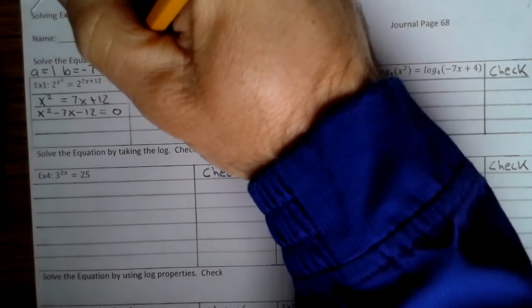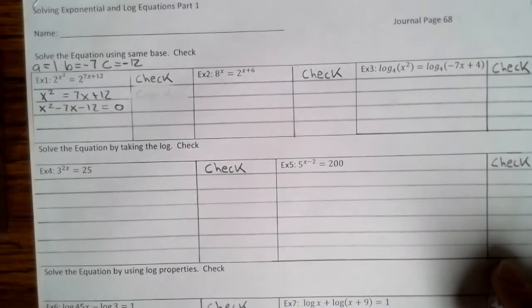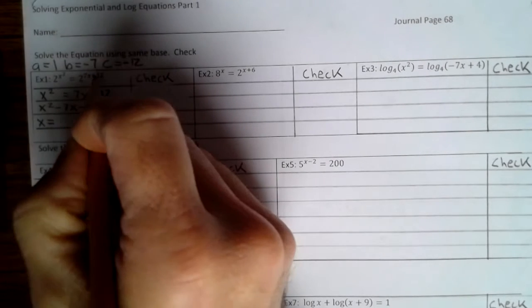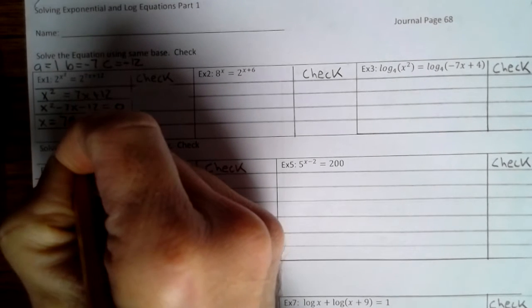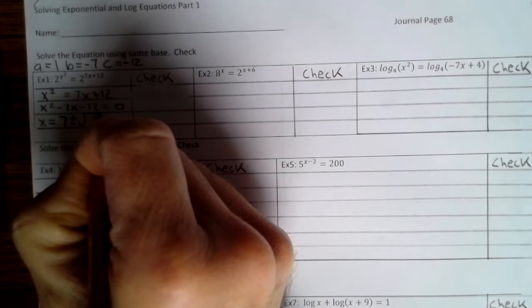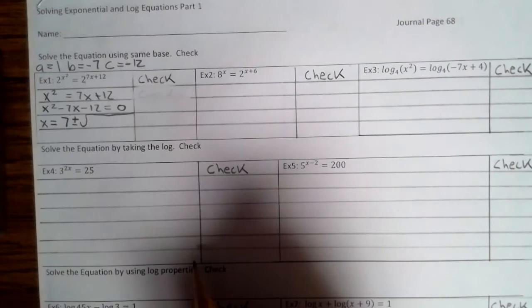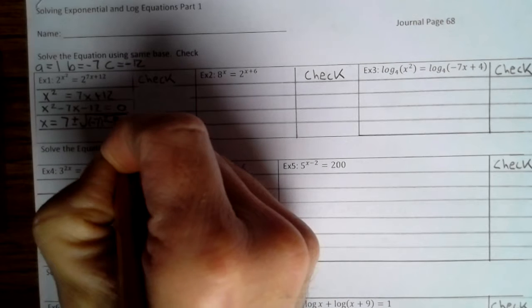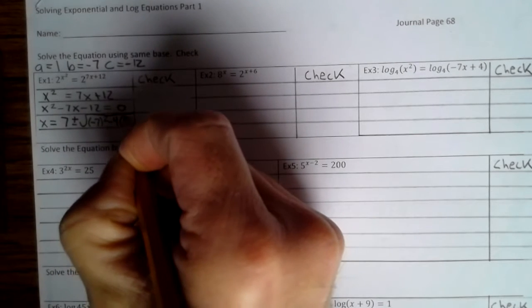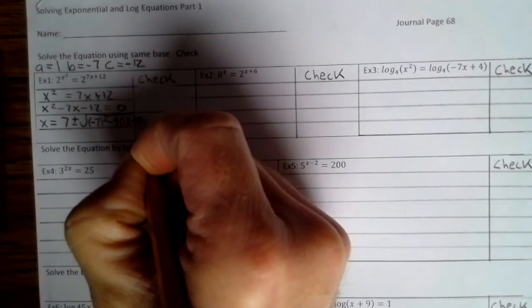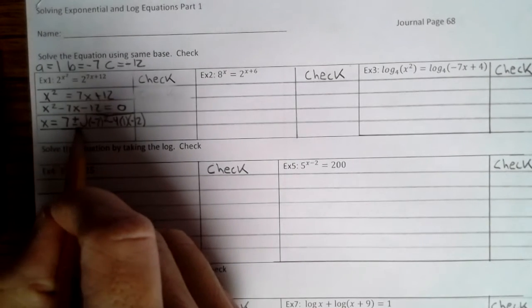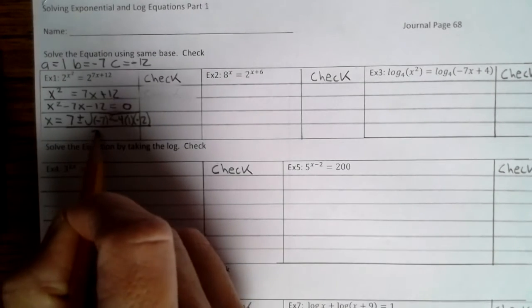So x equals negative negative 7, that's positive 7, plus or minus the square root of negative 7 squared minus 4 times 1 times negative 12, divided by 2 times 1.